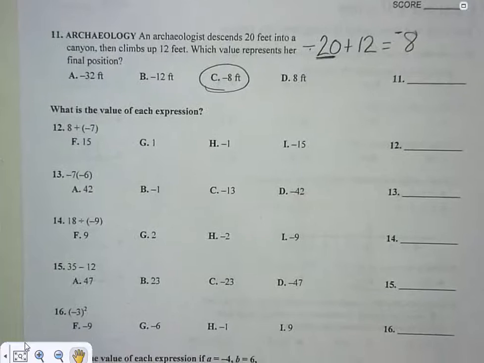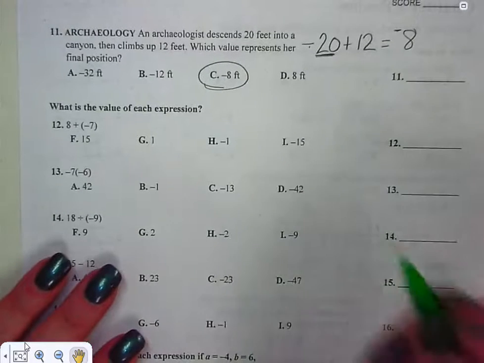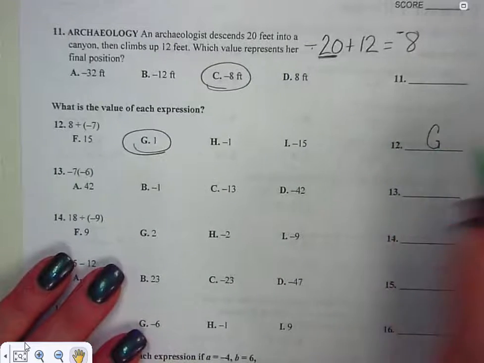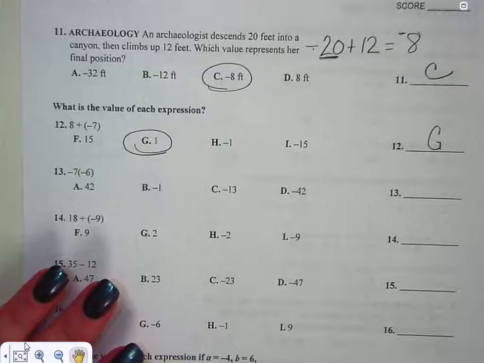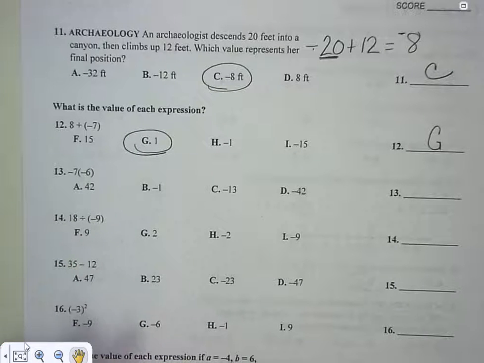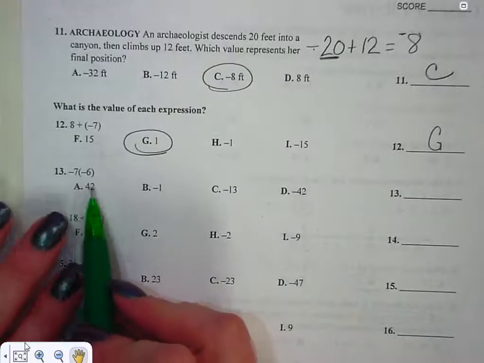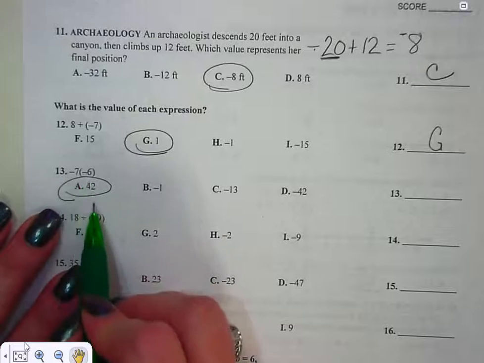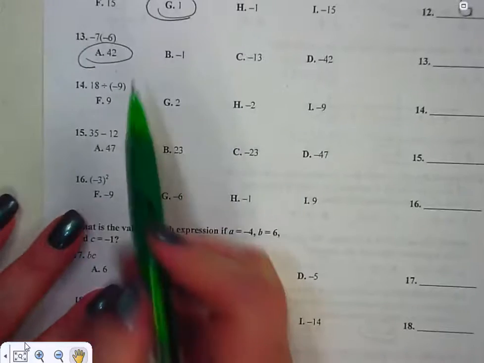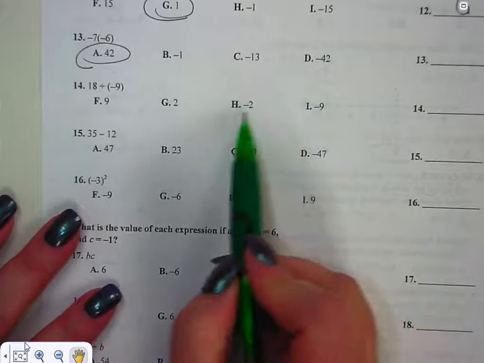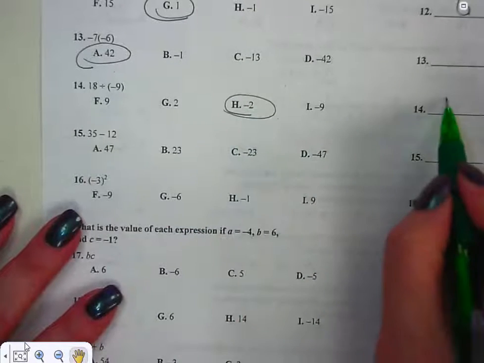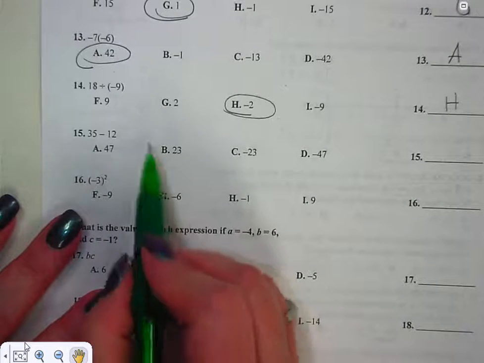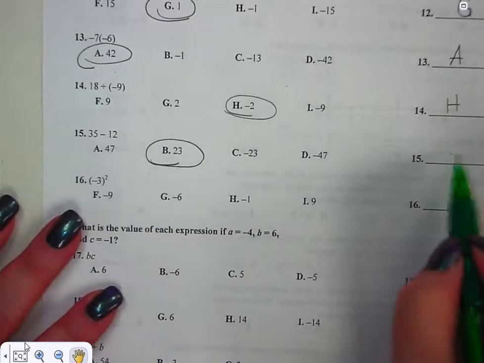All right, number 12. The answer is G. We're just going to get through these pretty quick so we can talk about the ones at the bottom. Number 13, your answer is A, because a negative times a negative is a positive. 18 divided by negative 9, your answer is H, negative 2. 35 minus 12, your answer is B, 23.